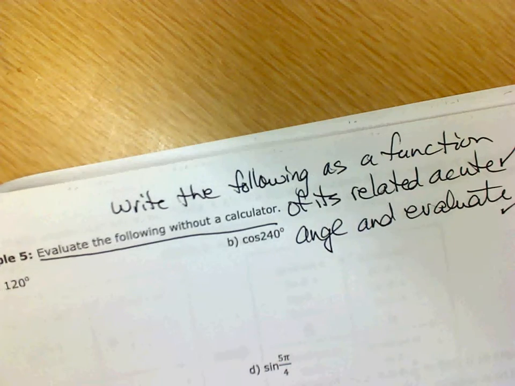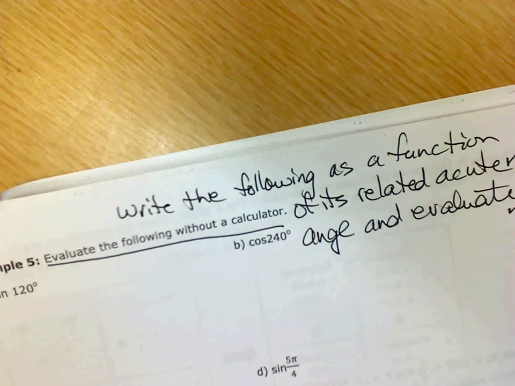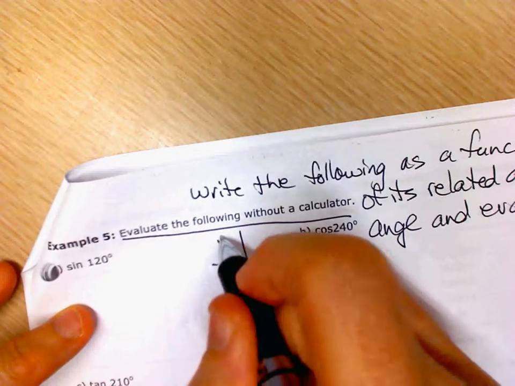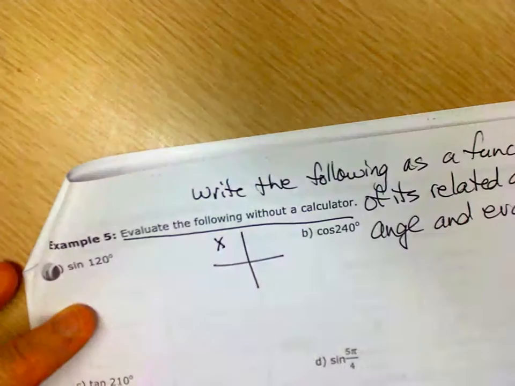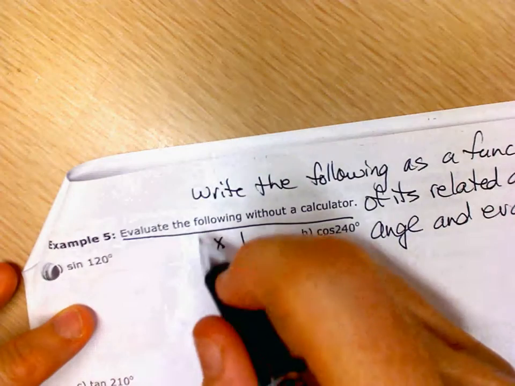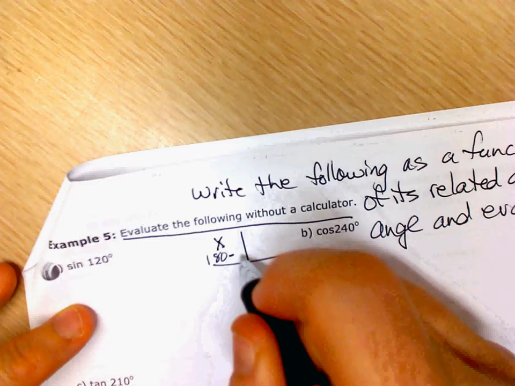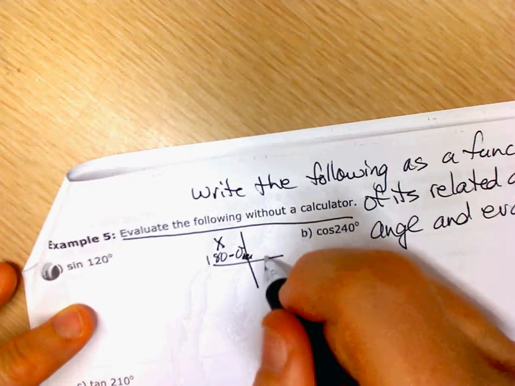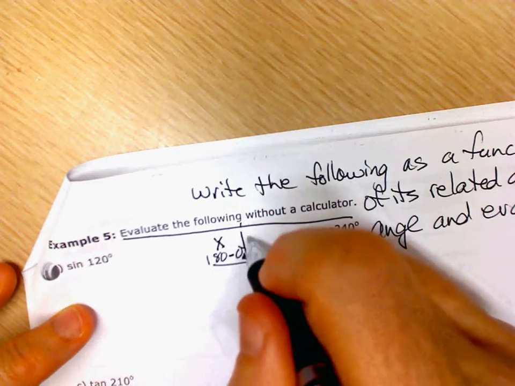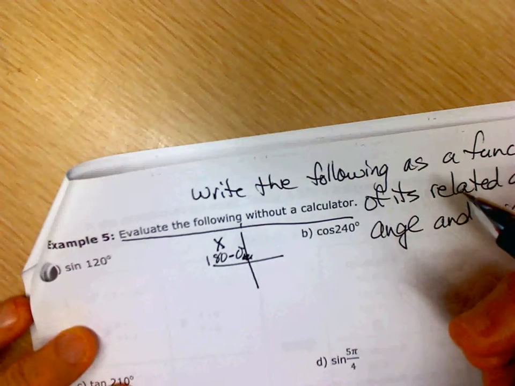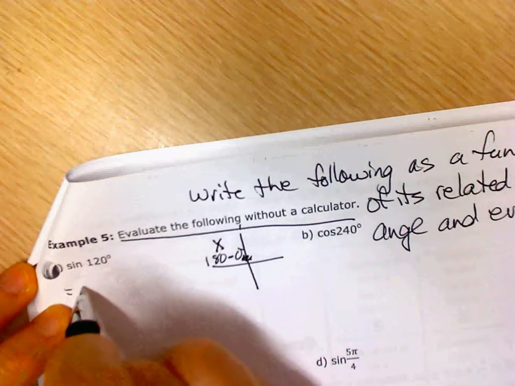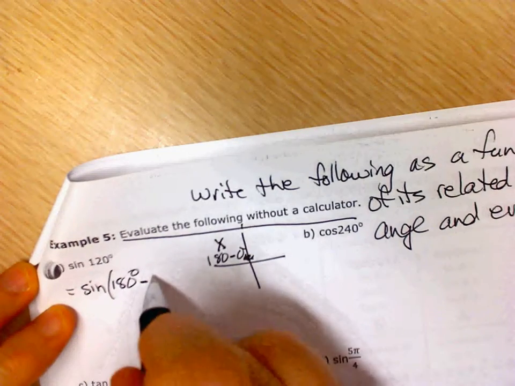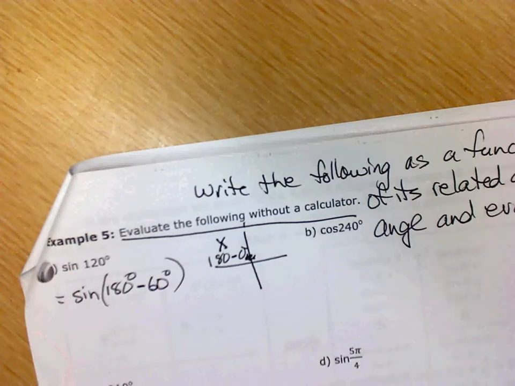Now, all you have to do, if a diagram helps you, do you agree 120 lands in this quadrant? This is the 180 minus theta RAA quadrant here, right? Anything that lands in quadrant 2 is 180 minus theta RAA. Do you agree that this is the same as sine of 180 degrees minus 60 degrees? 180 minus 60 equals 120.